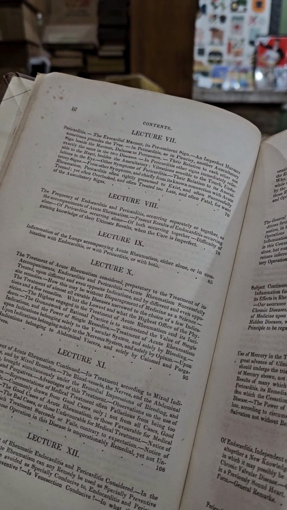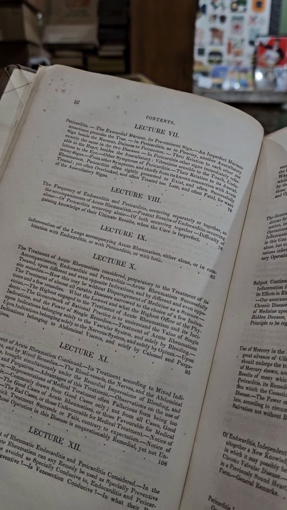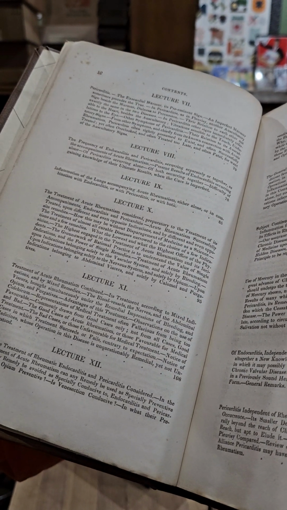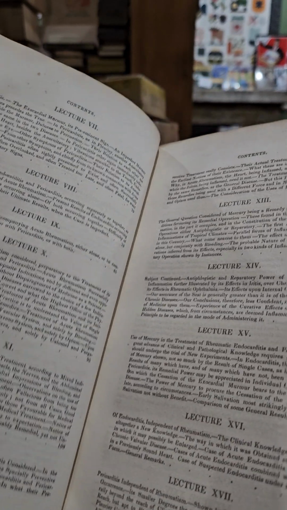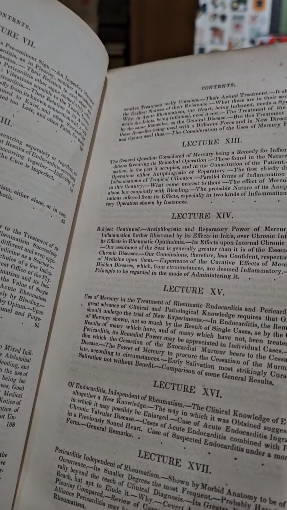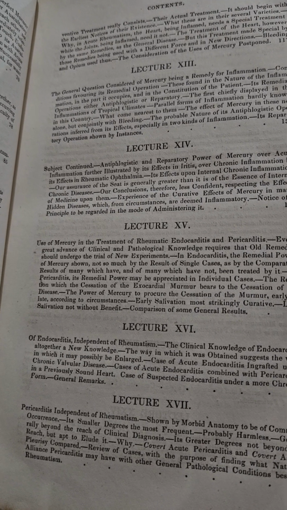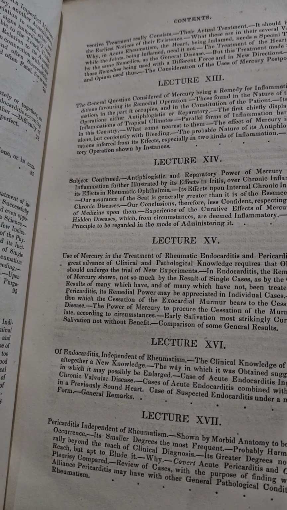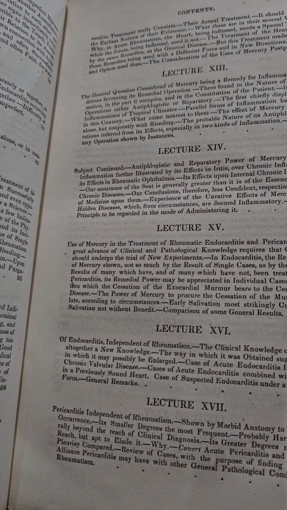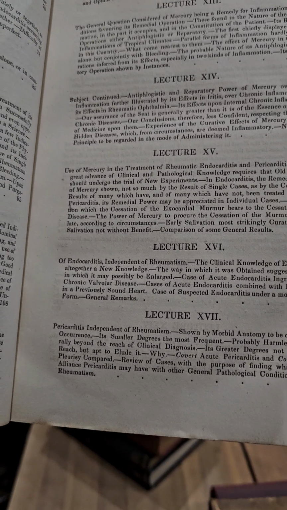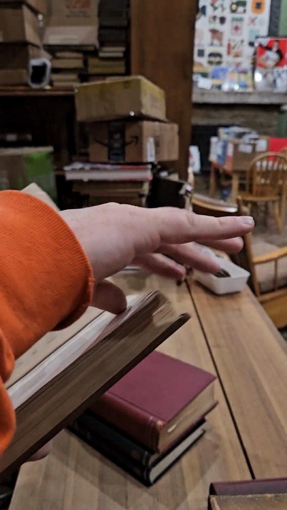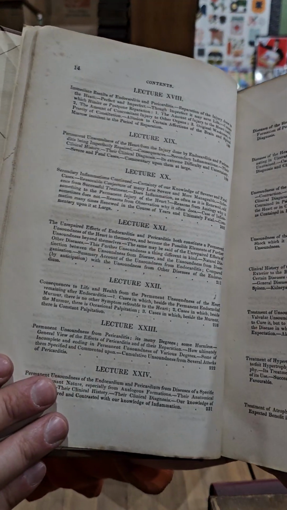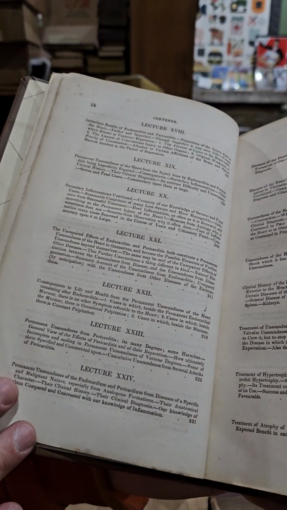Lecture 9, inflammation of the lungs. Lecture 10, treatment of acute rheumatism. Let's see, continued rheumatism. Lecture 15, the use of mercury in the treatment of rheumatic endocarditis and pericarditis. Interesting. Not sure. I would assume they wouldn't use mercury nowadays to treat it, but you never know.